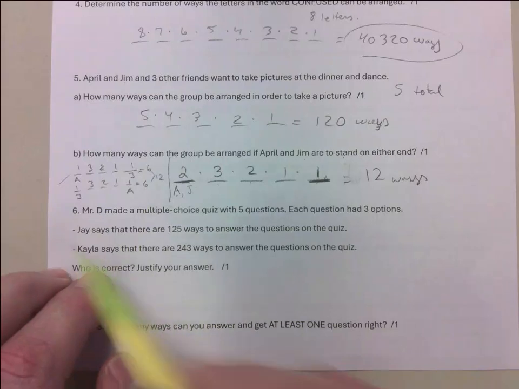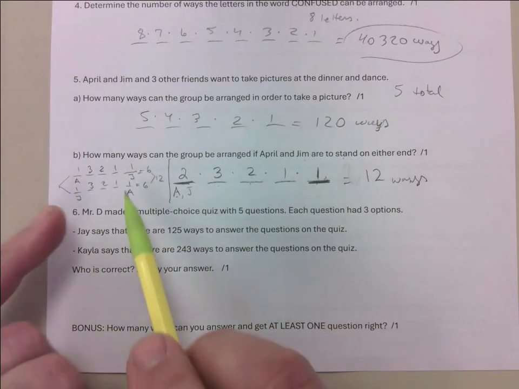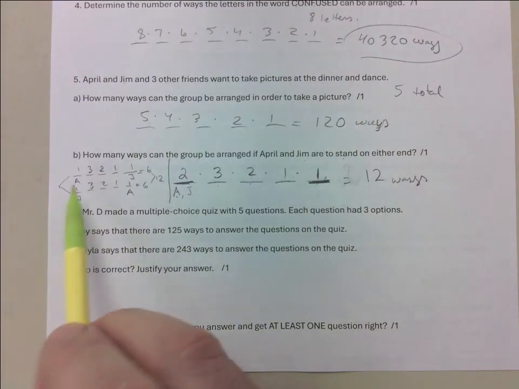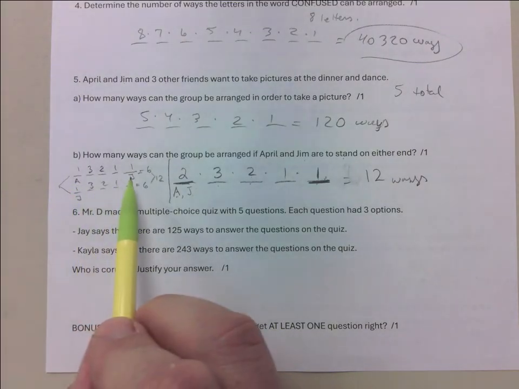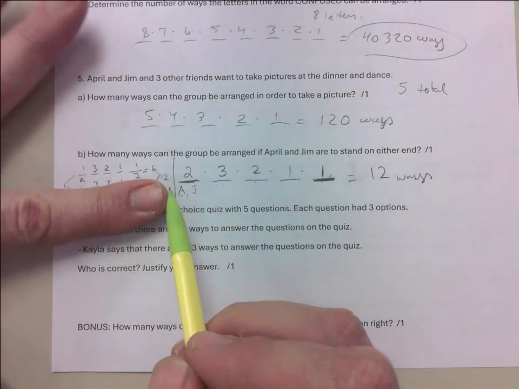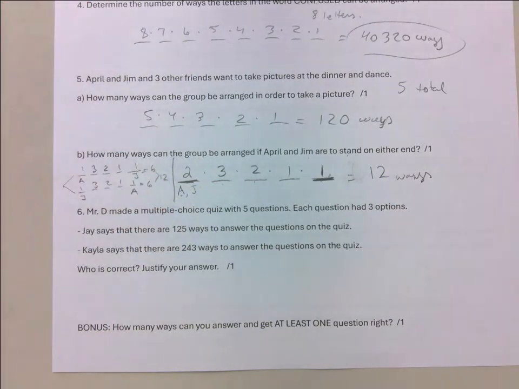So break it down into cases if you have to. That is fine. But make sure that you know that they can be swapped as long as they're on either end. If they restricted it to saying April has to be on the left and Jim has to be on the other end, then it would just be this one scenario. But since they don't restrict it, you have to consider both cases.